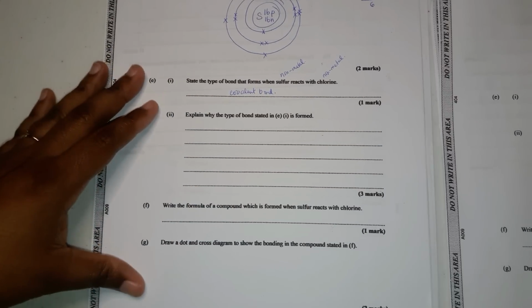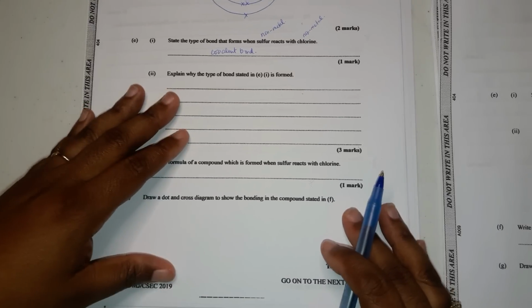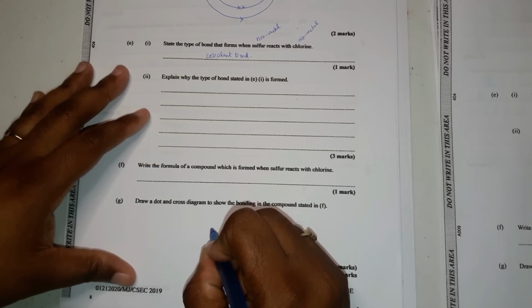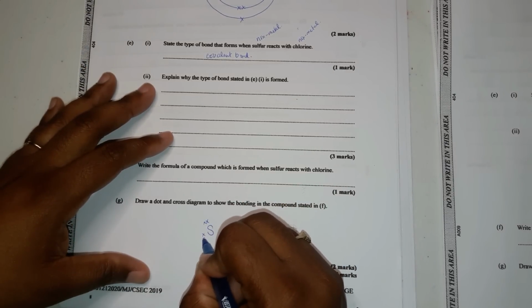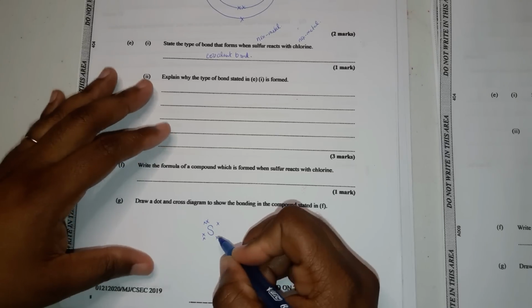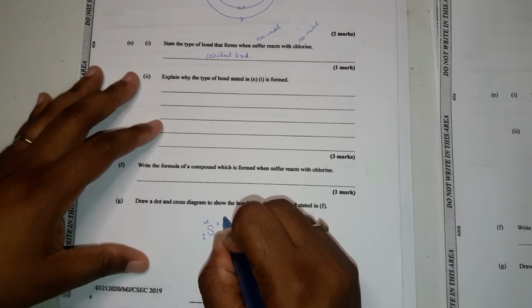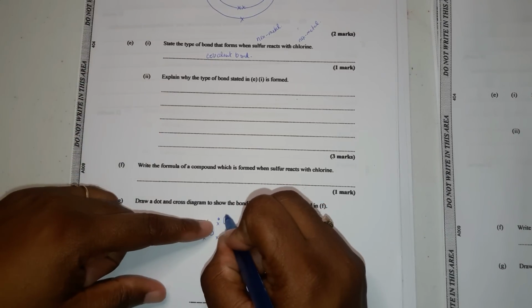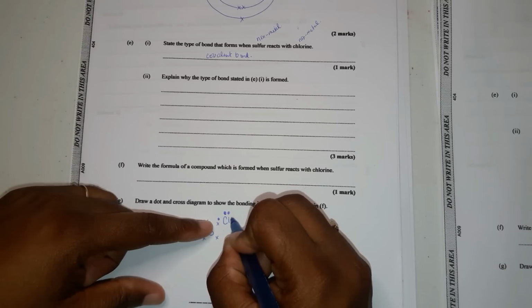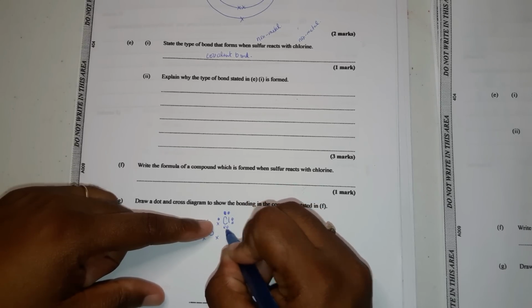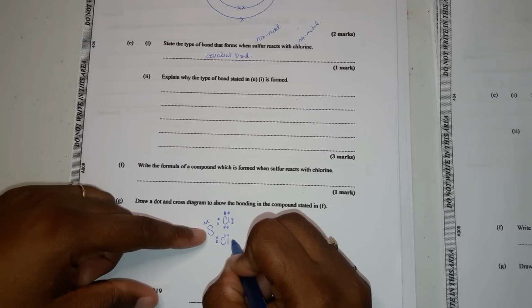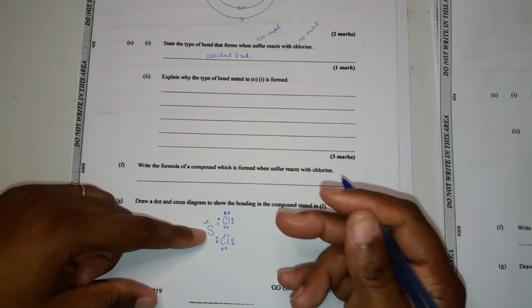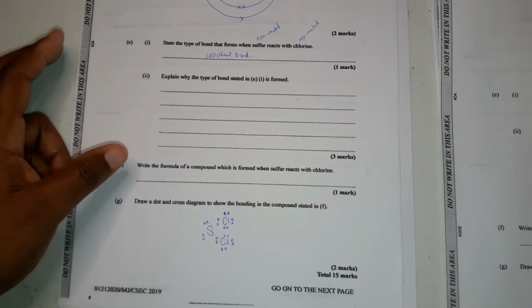So I'll do it for you if you don't. So here is our little space. So I'll just say sulfur is sharing. So sulfur has 6 electrons, 2 of which are unpaired. And so chlorine, which has 7, will pair its one that is unpaired with that one, and we just fill it in accordingly. Same thing here. Right, so we have that, and that is that.